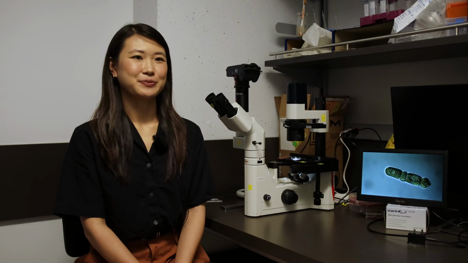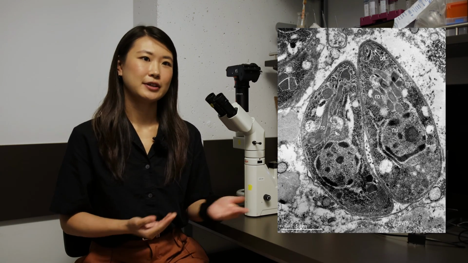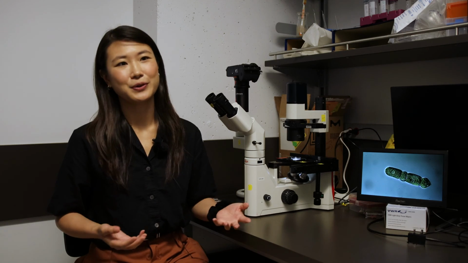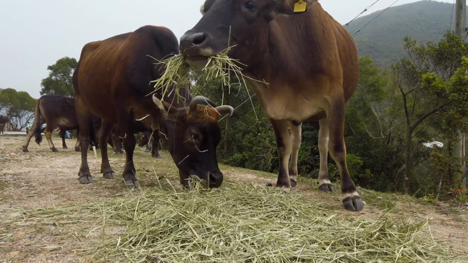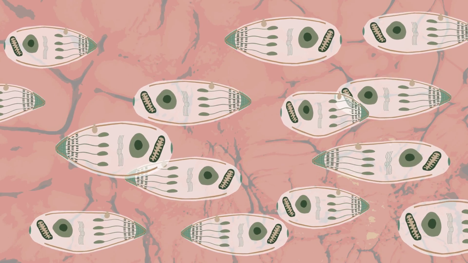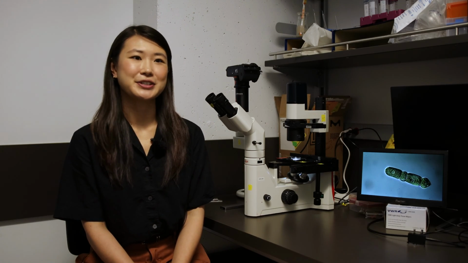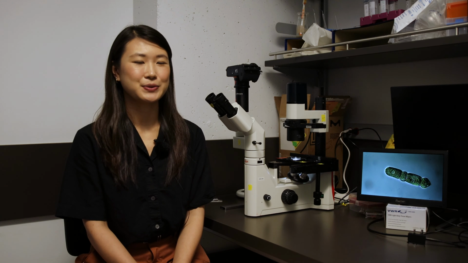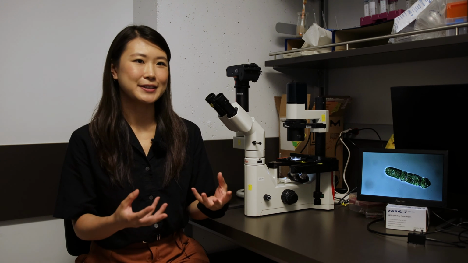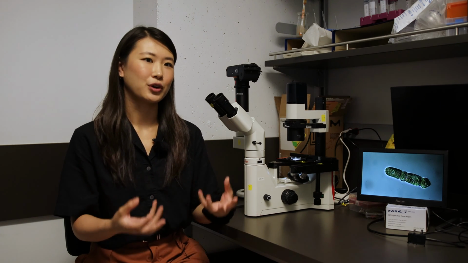Some Apicomplexans are pretty well studied, so you might know about malaria, which is caused by Plasmodium, or Toxoplasma. However, there's a whole bunch of different Apicomplexan lineages that haven't been studied very much. We actually don't know how much they impact their host, we don't know how much their impact is on the environment, and we also aren't quite sure about their biology on a cellular level. So it really is an open frontier, and it creates a lot of opportunity to explore and form these baselines where we can start to learn more about these organisms.